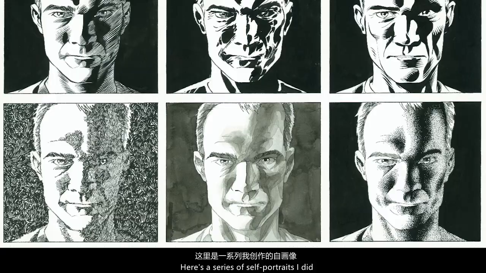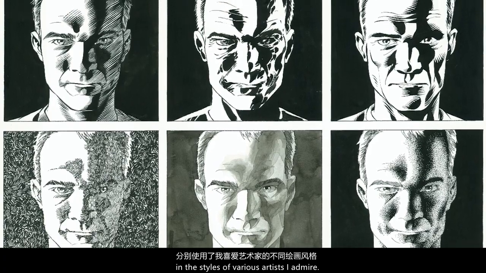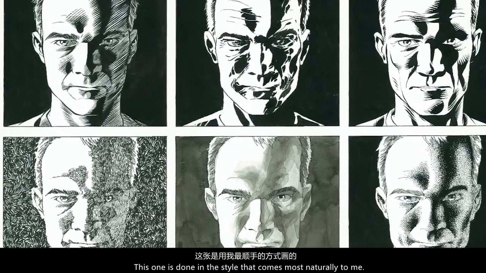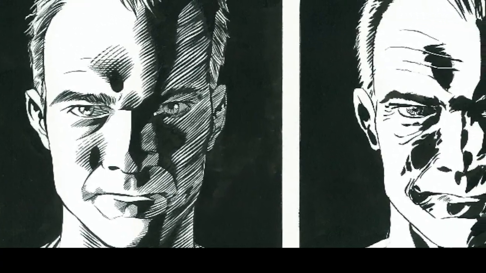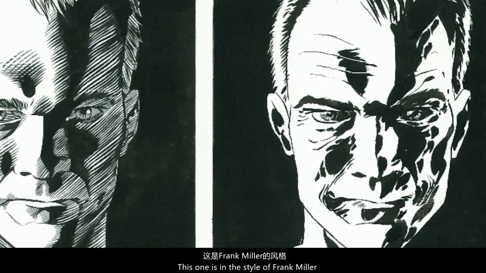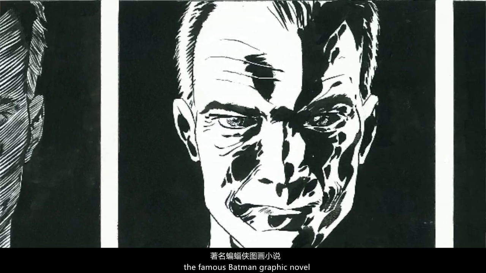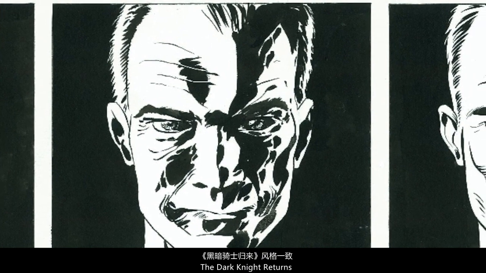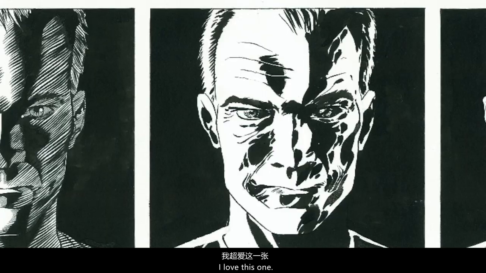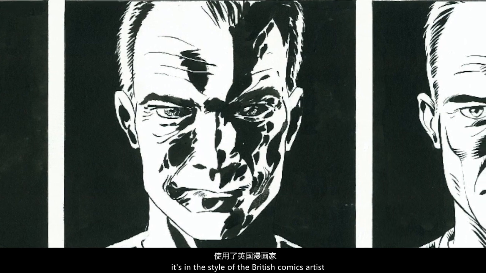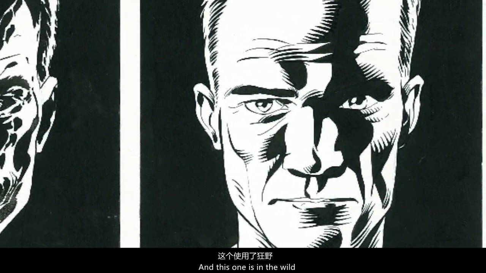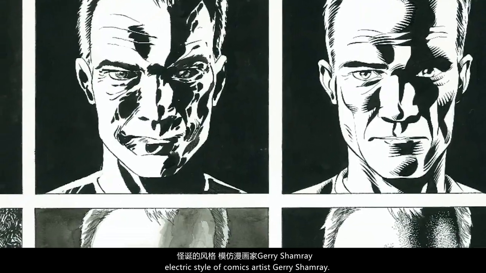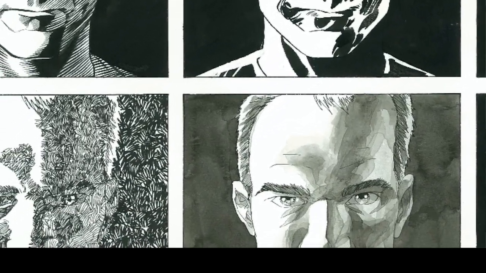Here's a series of self-portraits I did in the styles of various artists that I admire. This one is done in the style that comes most naturally to me. This one is in the style of Frank Miller, at least as he was drawing the famous Batman graphic novel, The Dark Knight Returns. I love this one. It's in the style of the British comics artist Dave Gibbons. And this one is in the wild, electric style of comics artist Jerry Shamray.